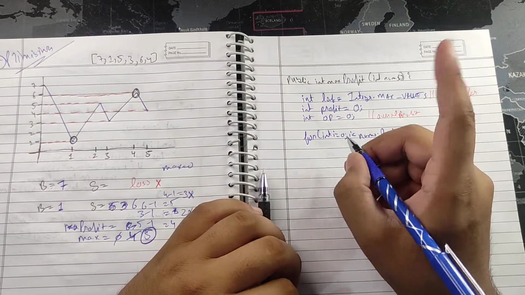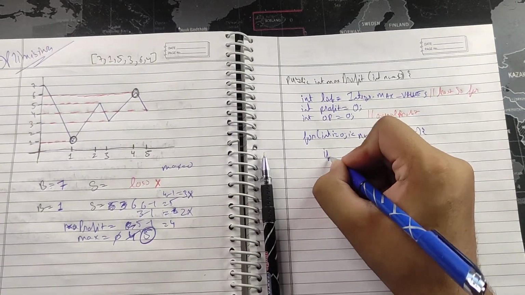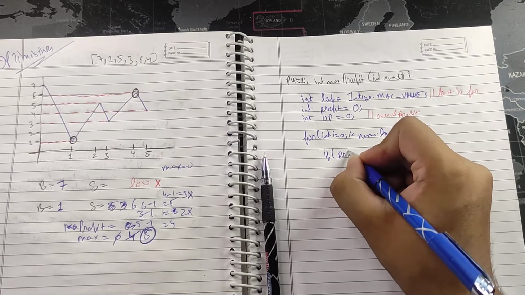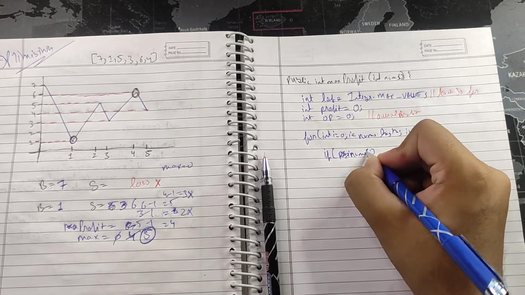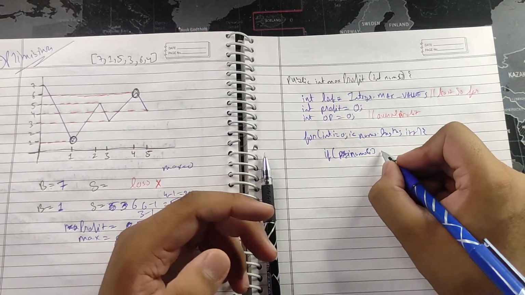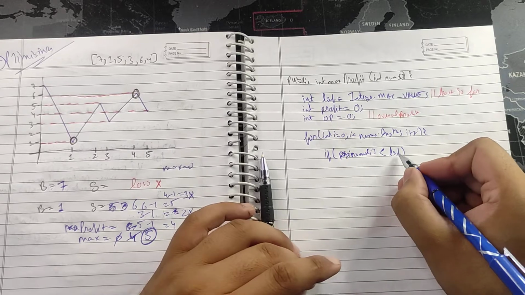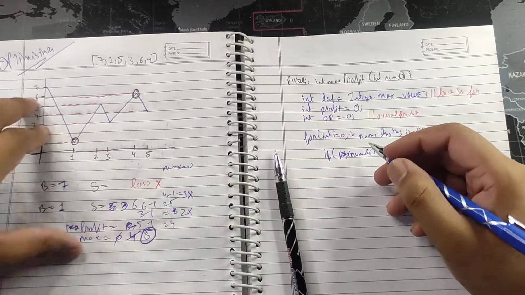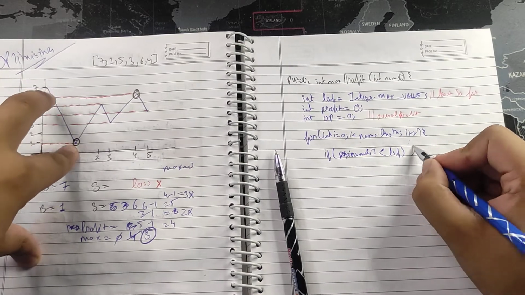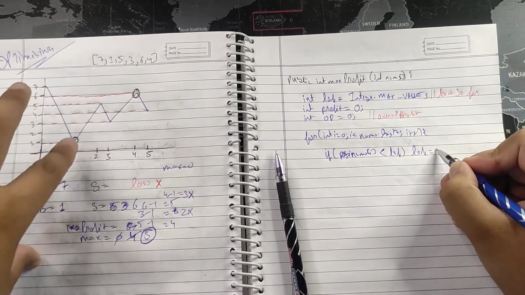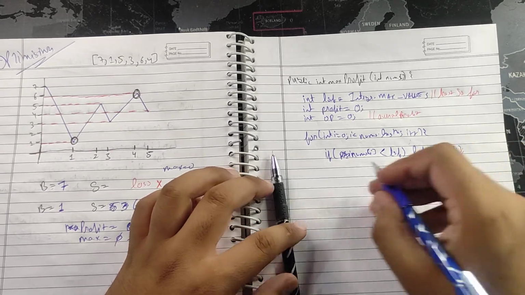Now over here, I will check if my nums[i], the current ith value, is smaller than my least so far. My least so far initially is 7, but I'm getting 1, so 1 is smaller than 7. If that's the case, then I will update my least so far, which will become nums[i]. Okay guys, something like this.